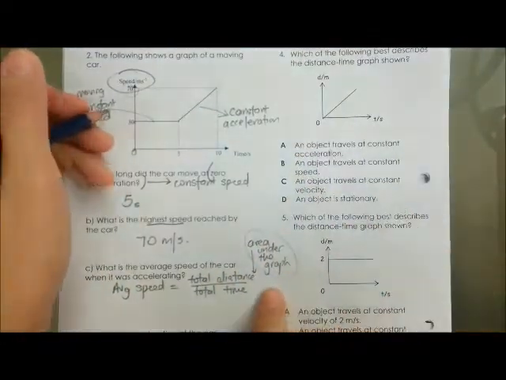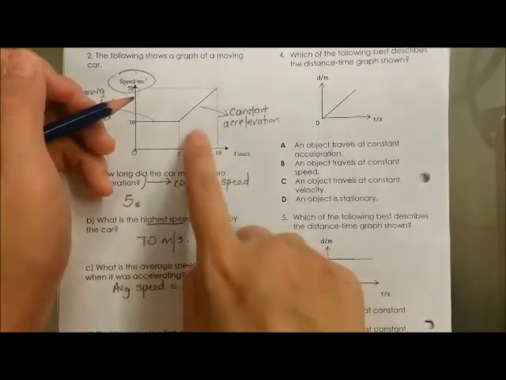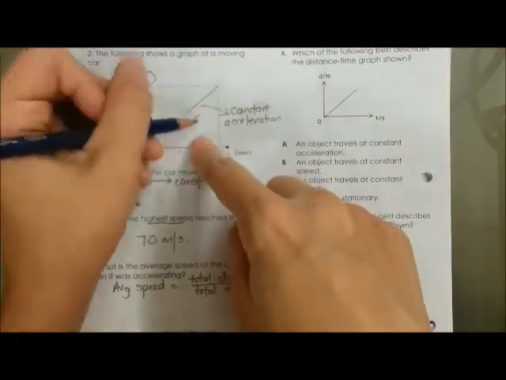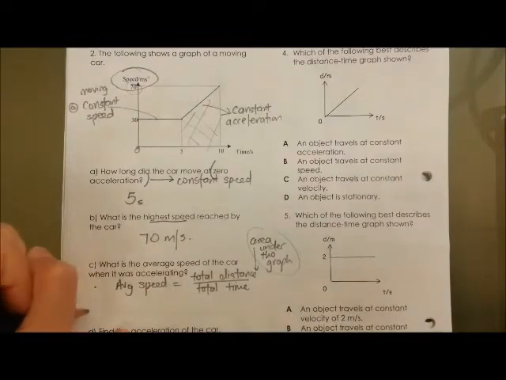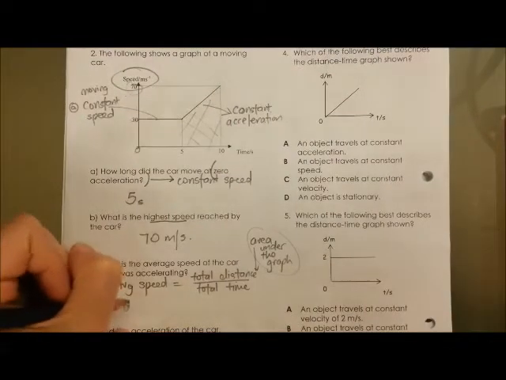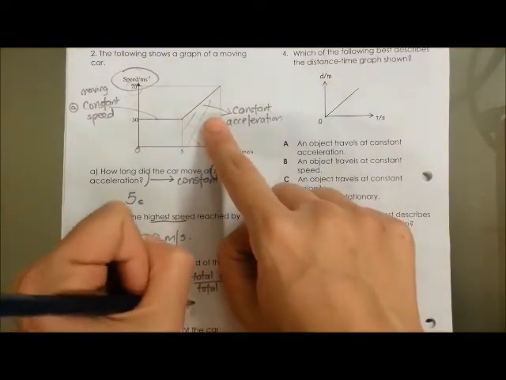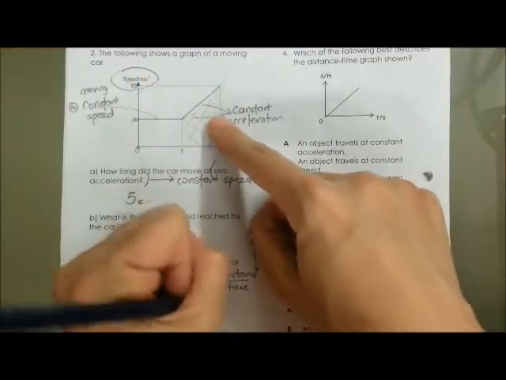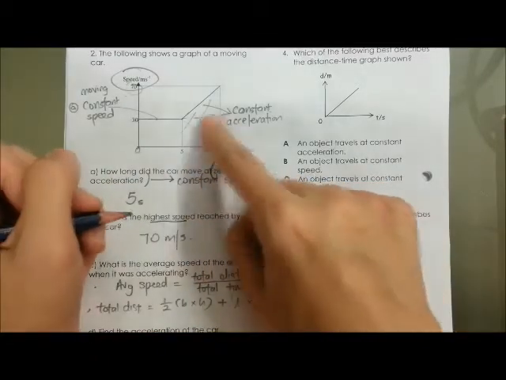For this case, how do we find the area under the graph? This is a trapezium. Okay, we can either use the formula of trapezium to find the area under this graph, or what you can do is total distance equals to half times base times height, which is the area of the triangle, plus length times breadth, which is the area of this rectangle.